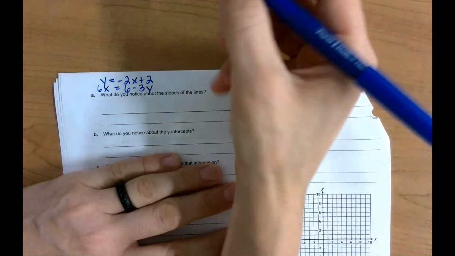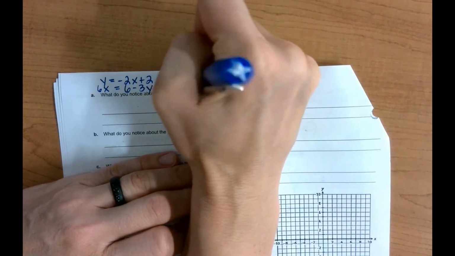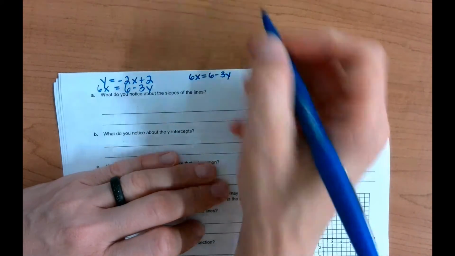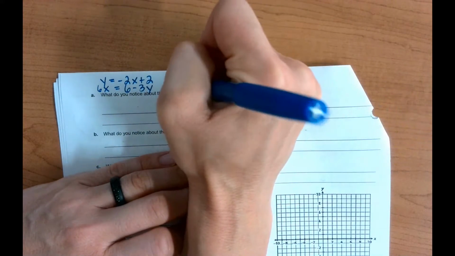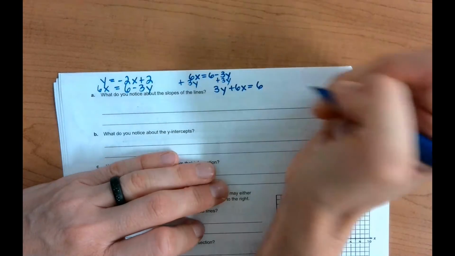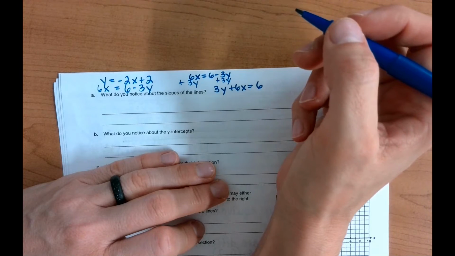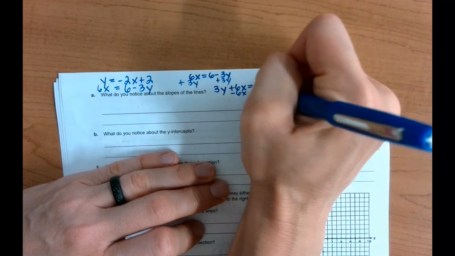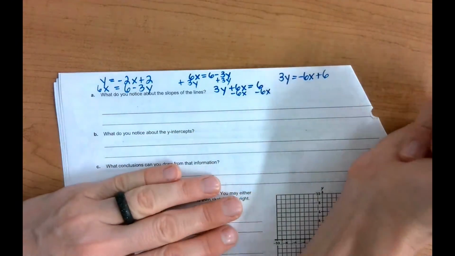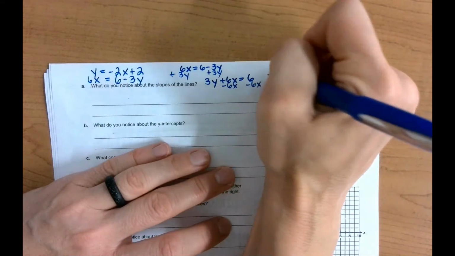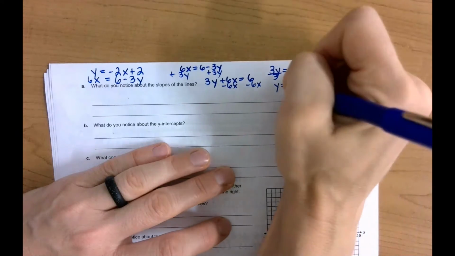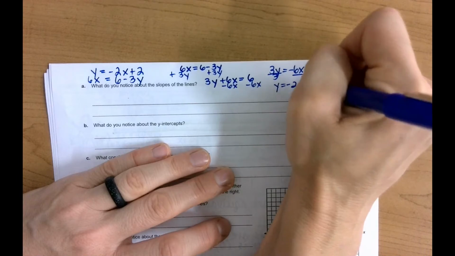So what I'm going to do is go 6x equals 6 minus 3y. I'm going to add 3y to both sides because I want to get that y term on the left. So then I get 3y plus 6x equals 6. Then I'm going to subtract 6x from both sides. So I get 3y equals negative 6x plus 6. And then I need to get y isolated, so divide everything by 3. Negative 6 divided by 3 is negative 2x, and 6 divided by 3 is plus 2.